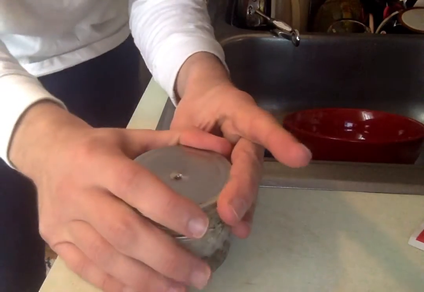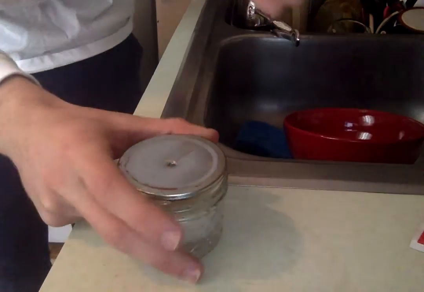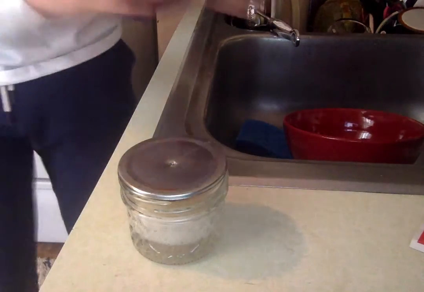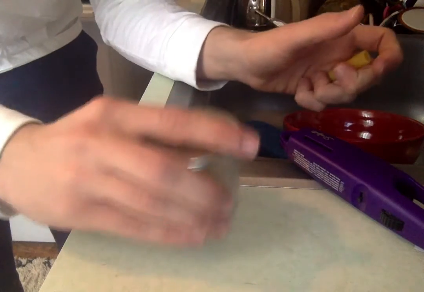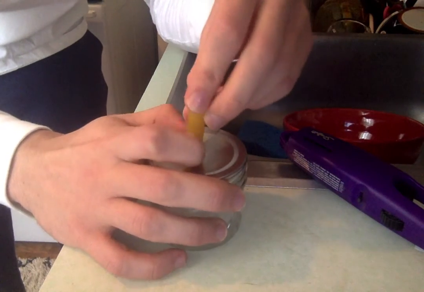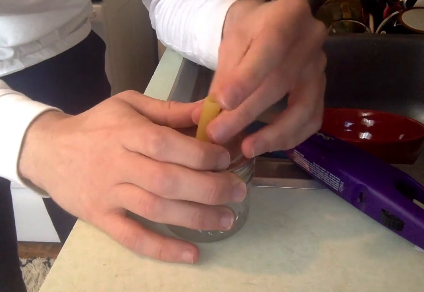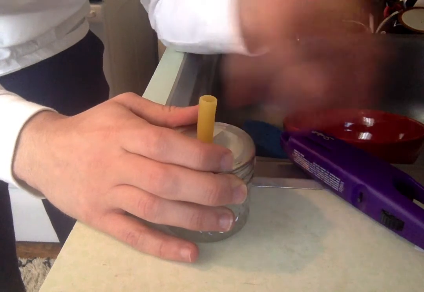And then what you want to do is make a seal like the video said. And what we'll do is we'll give it a little stir, just as they did in the video. And then, keeping that seal, place the noodle on top here, like so.